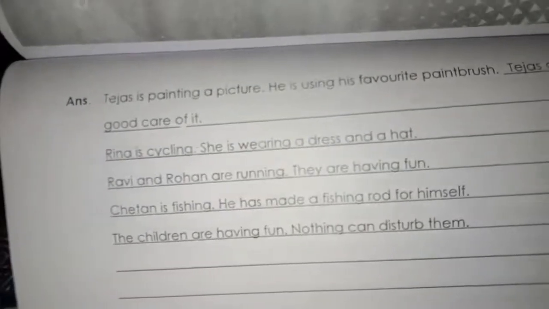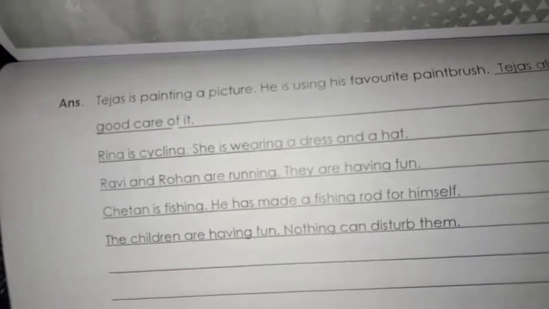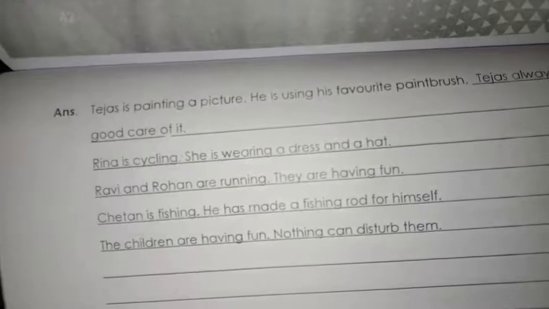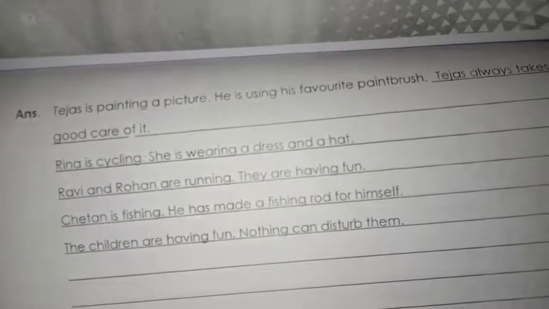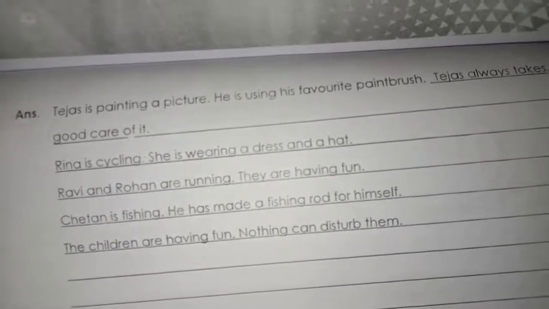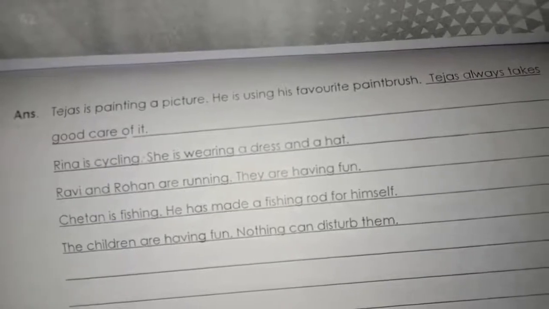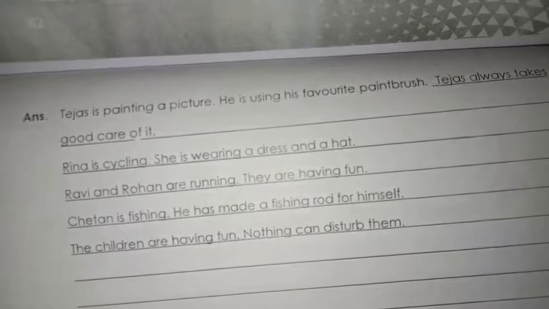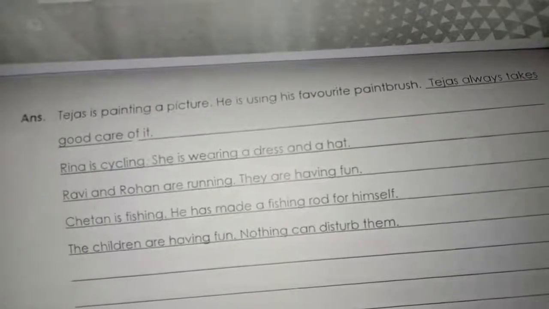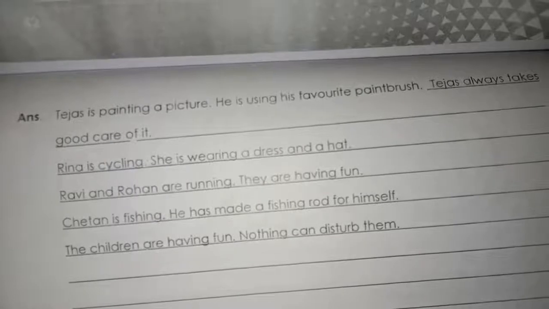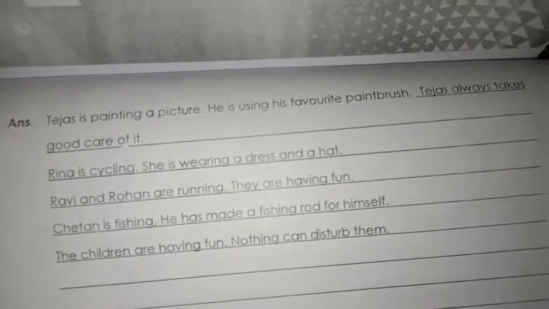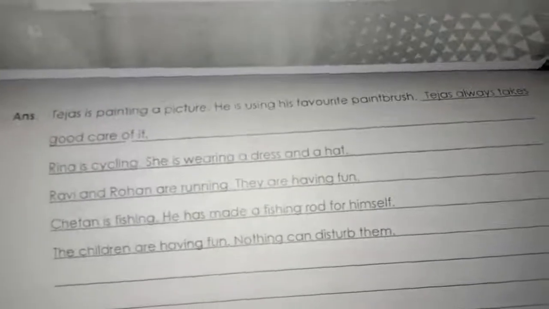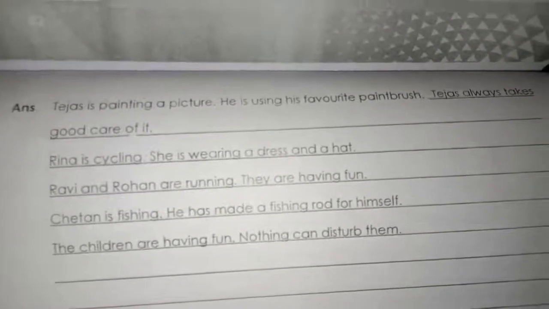Complete it clearly, children. Tejas is painting a picture. He is using his favorite paintbrush. Tejas always takes good care of it. Reena is cycling. She is wearing a dress and a hat. Ravi and Rohan are running. They are having fun. Chetan is fishing. He has made a fishing rod for himself. The children are having fun. Nothing can disturb them. So children, complete 3.1, 3.2, 3.3 and 3.4. Okay children, by this we will be completing the module 4 grammar part.